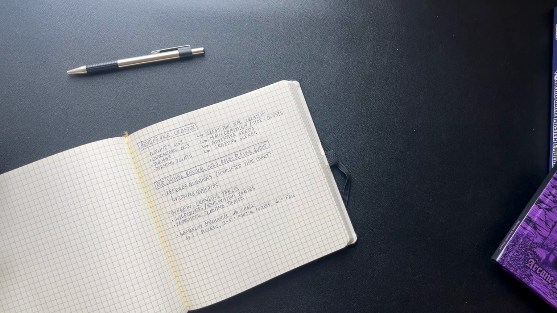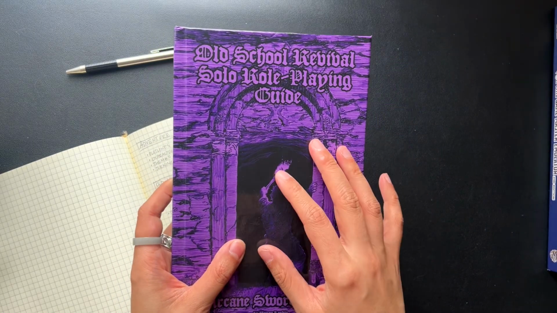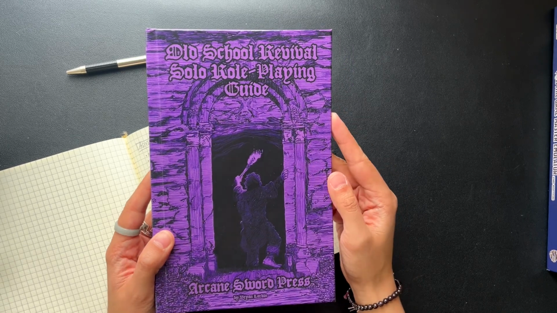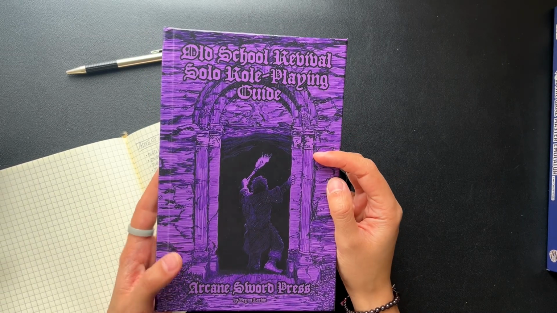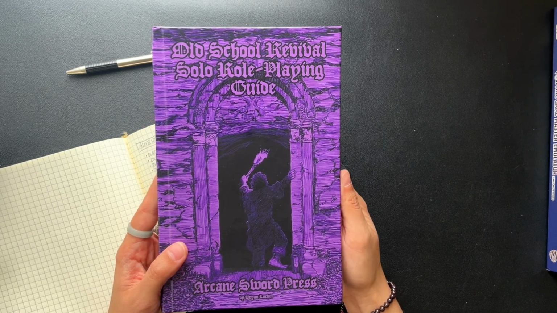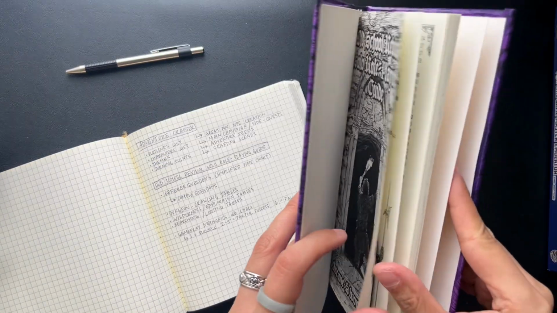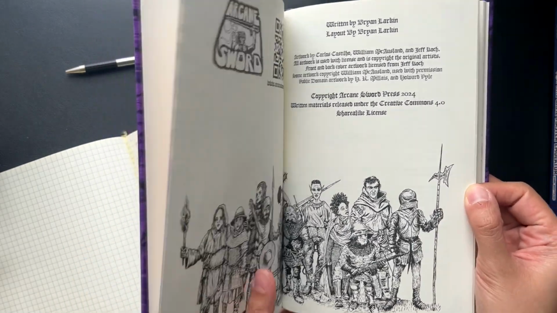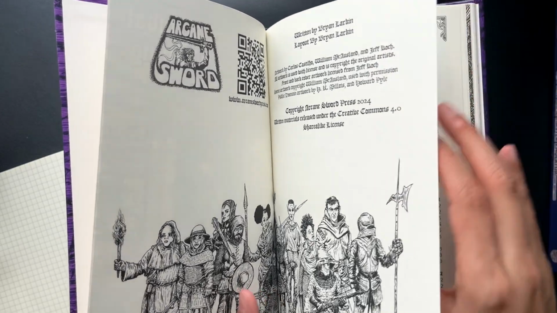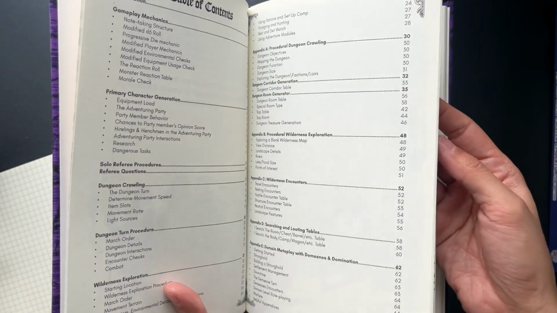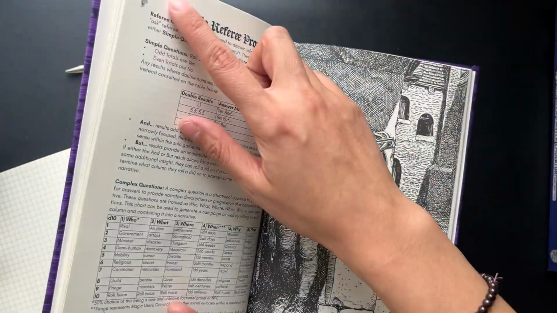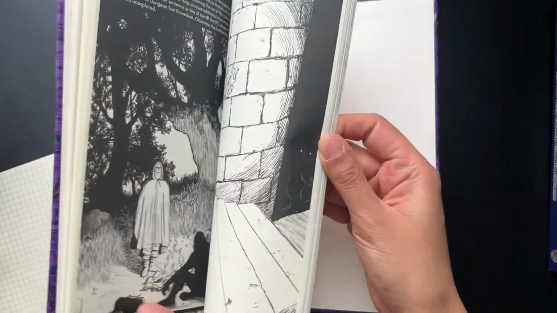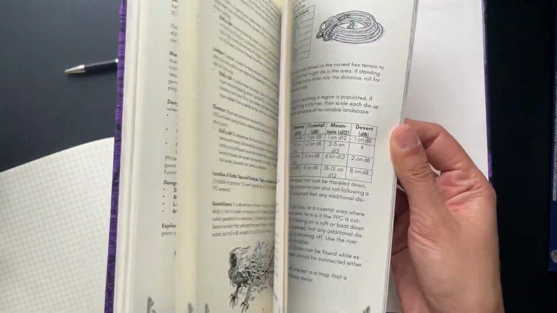All right, okay, so now we are going to go into this one, the Old School Revival Solo Role-Playing Guide. As you can see in the name, it is really a good guide for OSR systems. This book, first off, has really gorgeous art. It's published by Arcane Sword Press, and it is so immersive with all the different art and the details too. It's so nice. I'm actually using this as artistic inspiration as well.